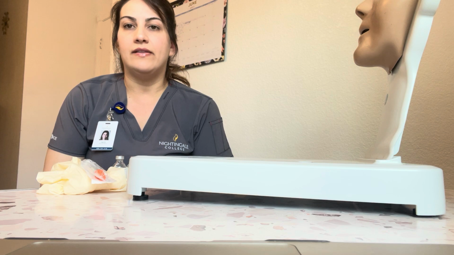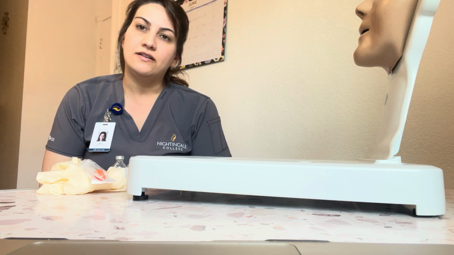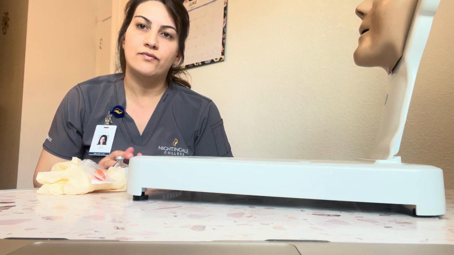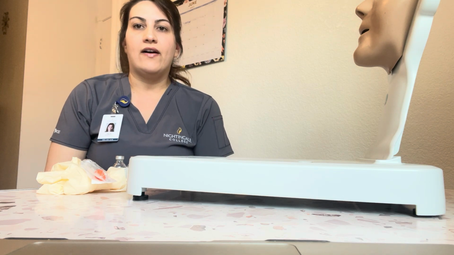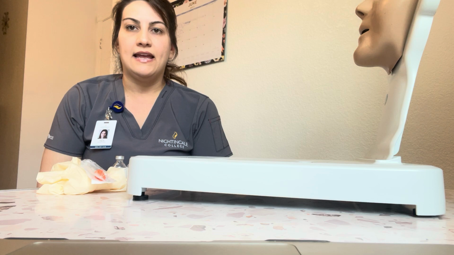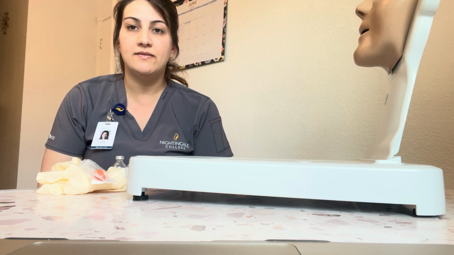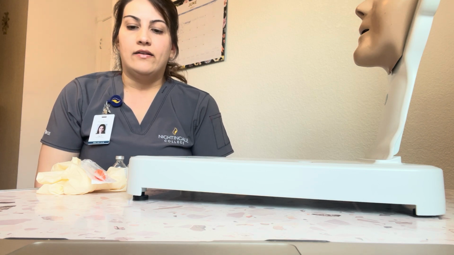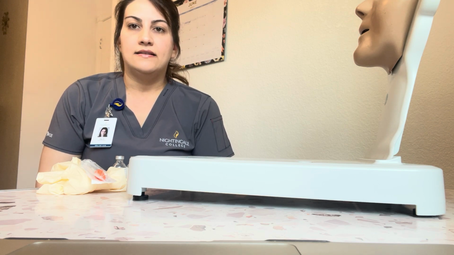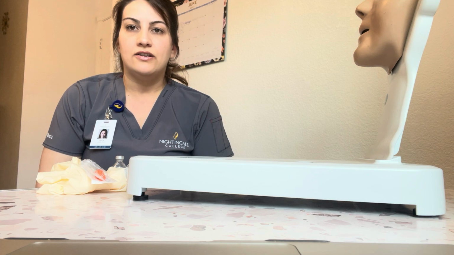I will start off with the skills video of verifying the physician's order, and I will go over the 6 rights of medication: right patient, right dosage, right medication, right route, right time, and right documentation. Next, I will verify against MR in the EHR 3 times before giving any medication to my patient.